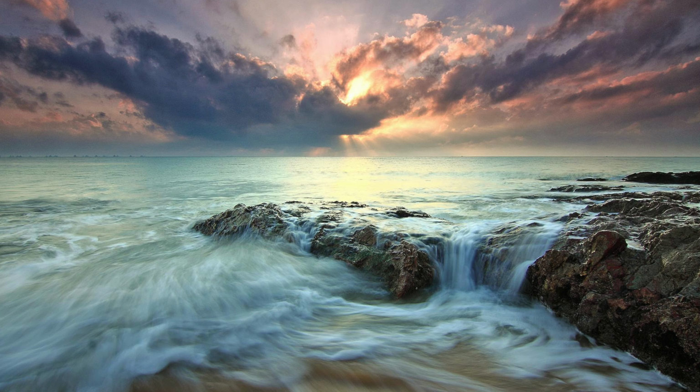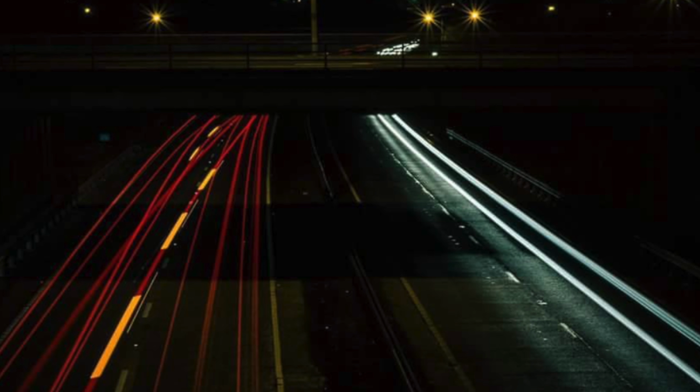That's ideal for sports photography and wildlife. On the other hand, slower shutter speed introduces more blur. That's ideal for flowing water and also car lights at night.